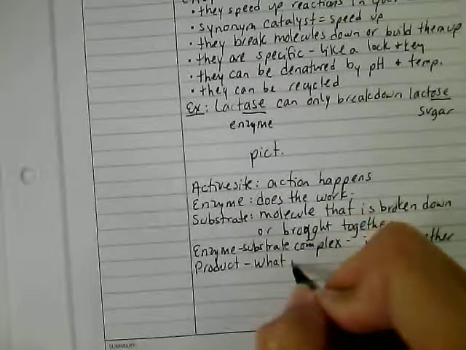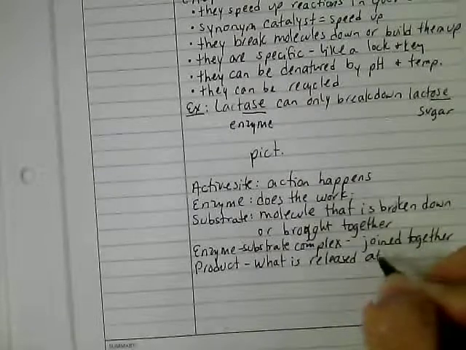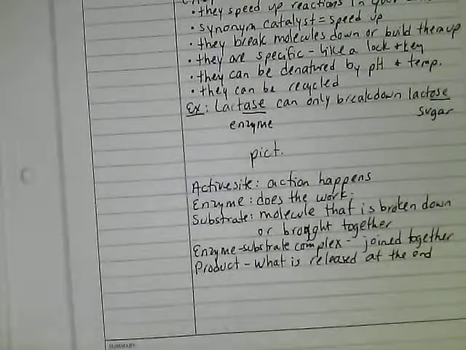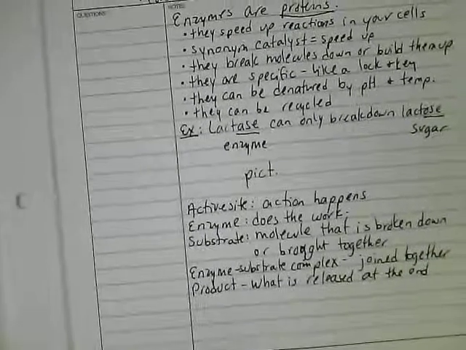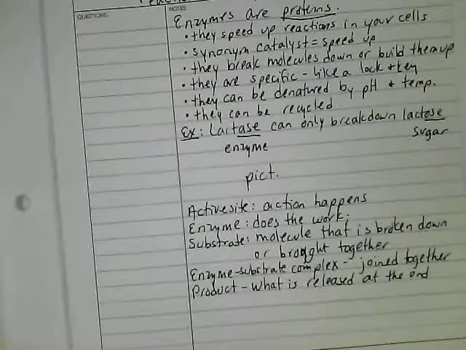What is released at the end. Okay? So that is what enzymes do. They're really, really cool. They are inside all of your cells and they help your body run.